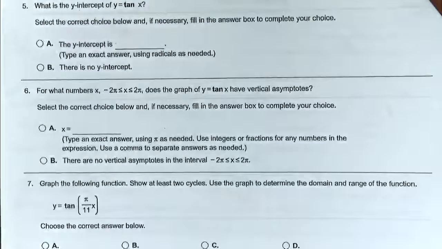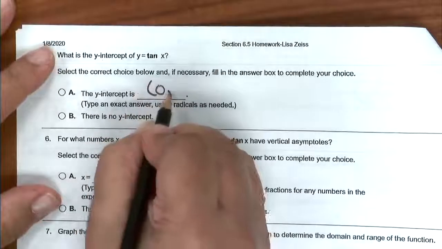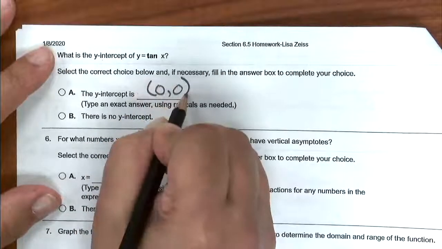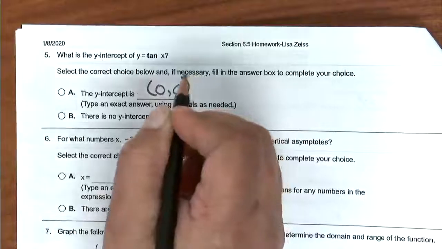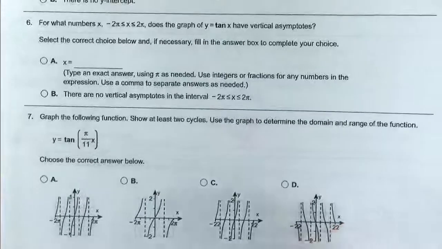Okay, what is the y-intercept of tan? Let's see if you know what that word is. Go to the picture for tan. What is the y-intercept if you even think it has one? Because you could answer B. 0, 0? That's it. These are simple at the beginning. And you could put it like this, but I think what MyMathLab wants is just the actual y value at which it hits. So it probably just wants that right there. Okay, number 5. Well, that was 5 and 6.